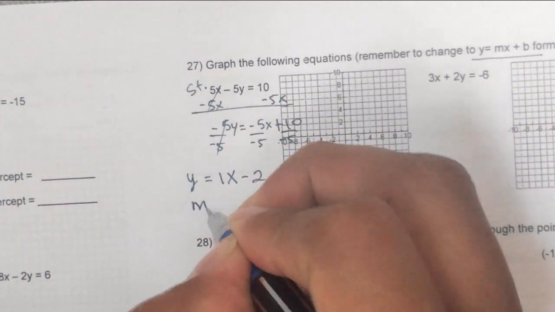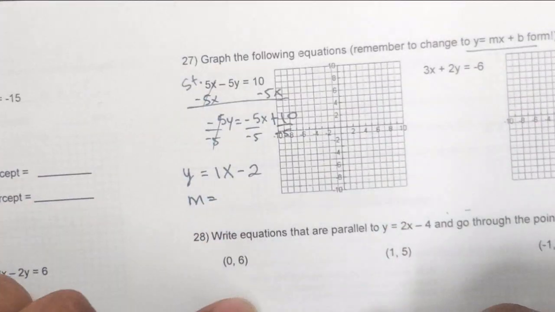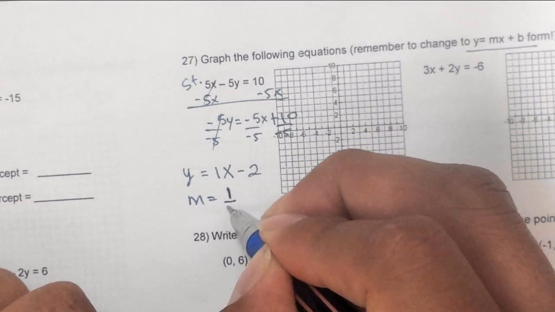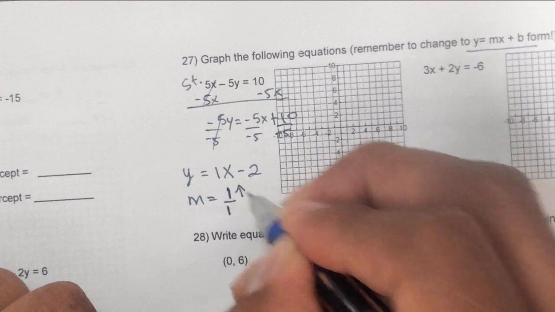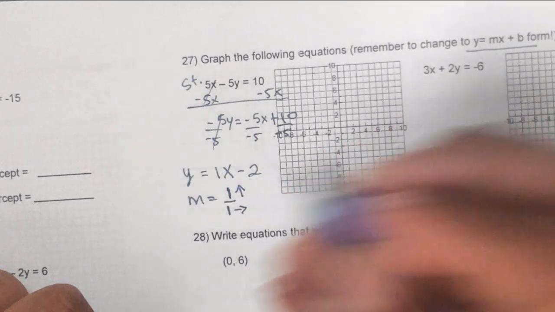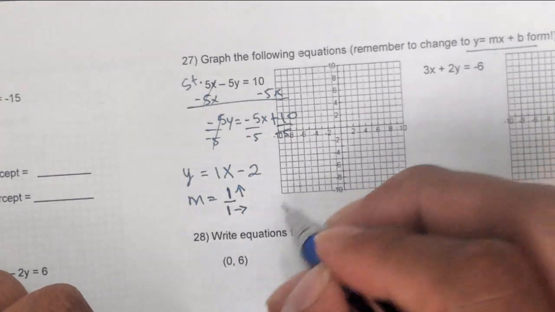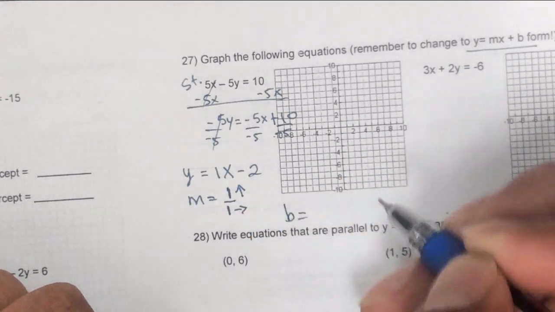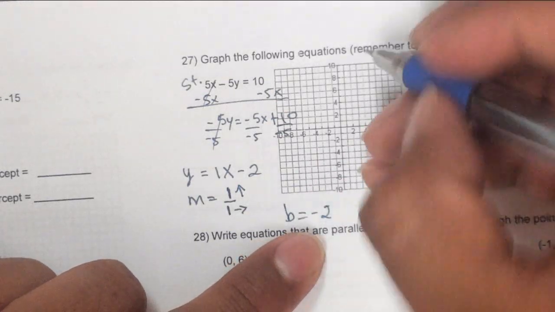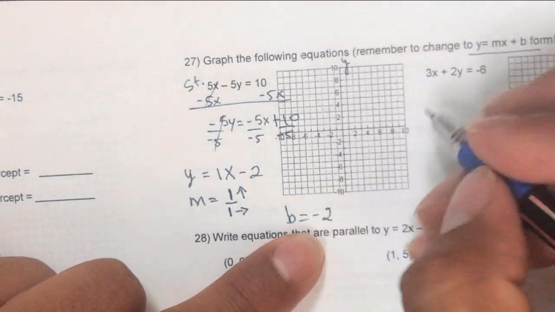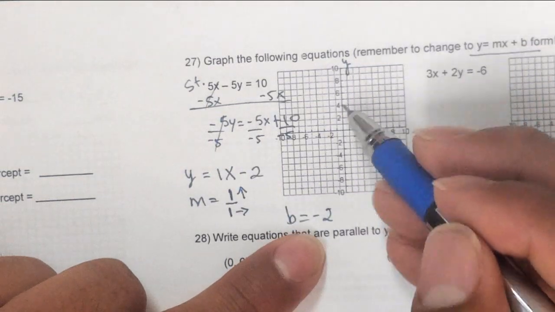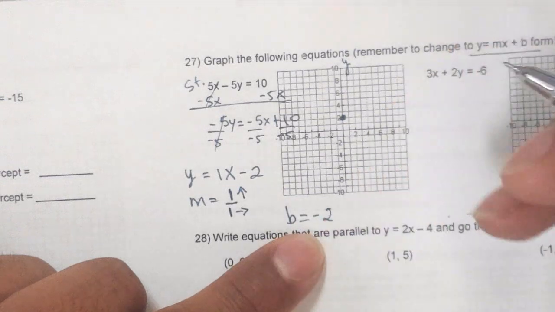M is always next to the x. I see that the m is positive 1. Remember, if it's a whole number, you put it over 1, so this is telling me 1 up, 1 right. What do I do with the 2? Well, the 2 is the b, which is the beginning, so I'm going to label it over here. B is negative 2. And this one starts on the y-axis. You never put it on the x-axis. This b value has to be on the y. So it is this 2.